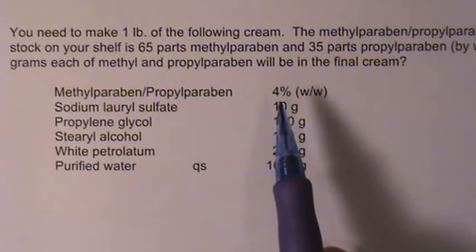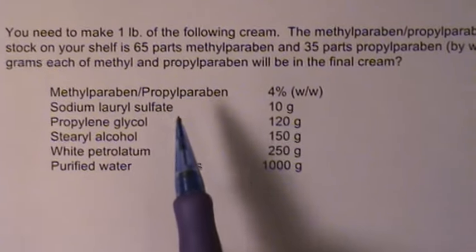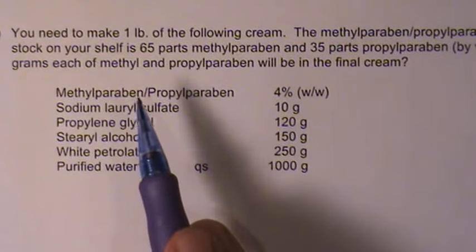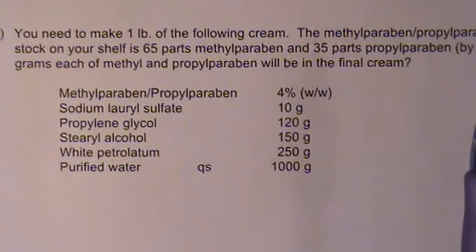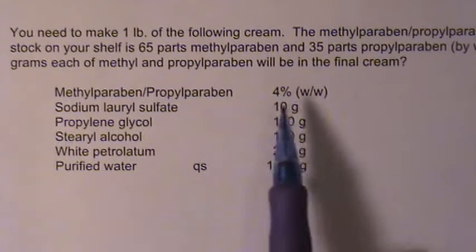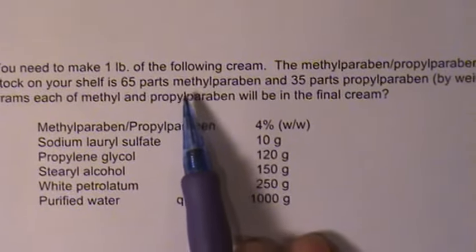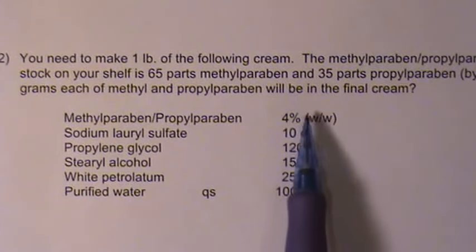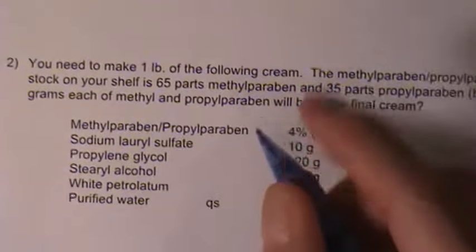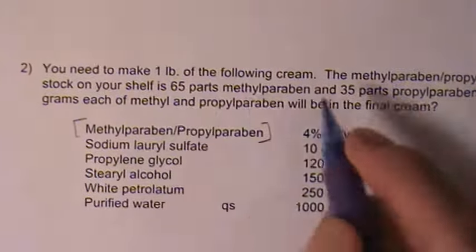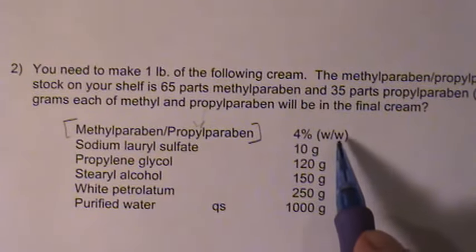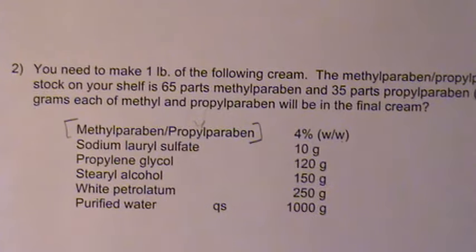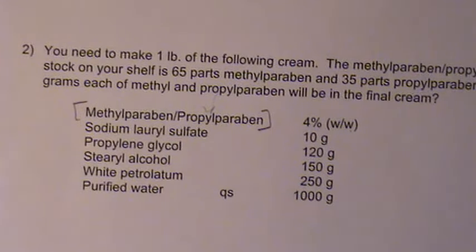Let me give you another heads up about this one. When you read this problem, it's a little tricky. I don't mean it to be tricky, but just think about it. The methylparaben propylparaben is a pre-mixed mixture that, as I say up here, is 65 parts methylparaben and 35 parts propylparaben. So just be aware of that when you do this problem, that this is this mixture, and you want a total of 4% of this mixture in it. All right? Again, I will help you with that one when the time comes.